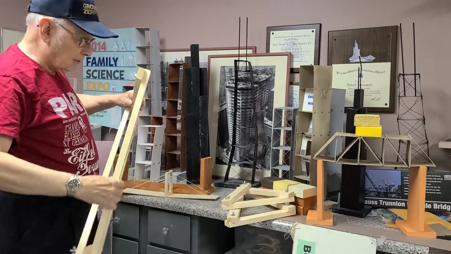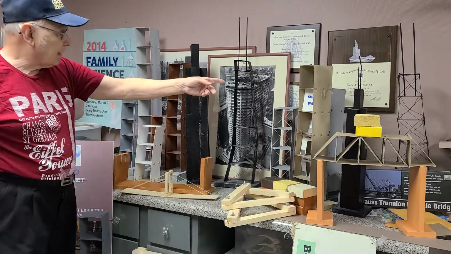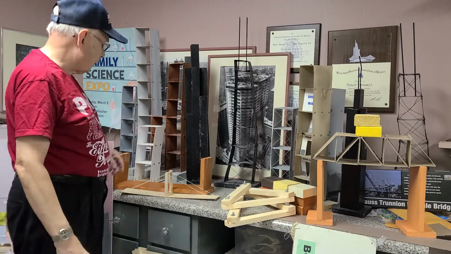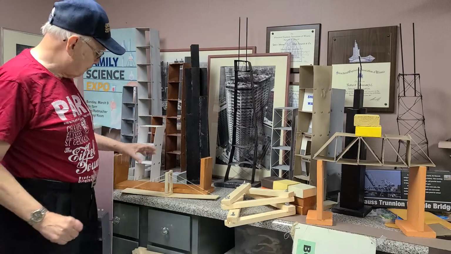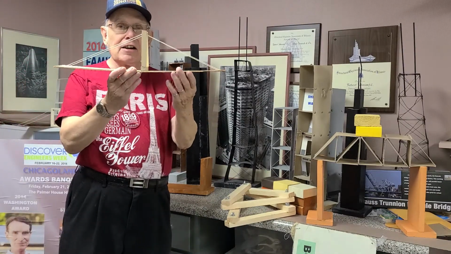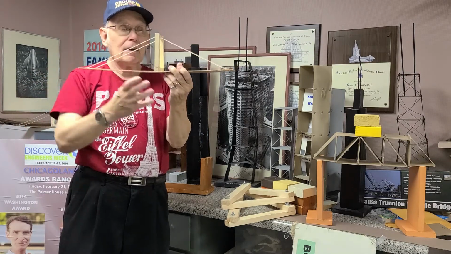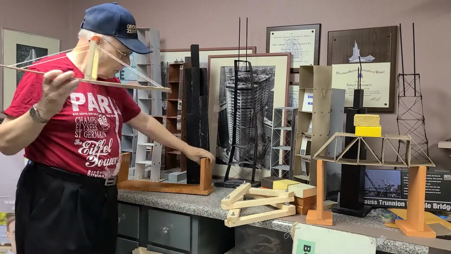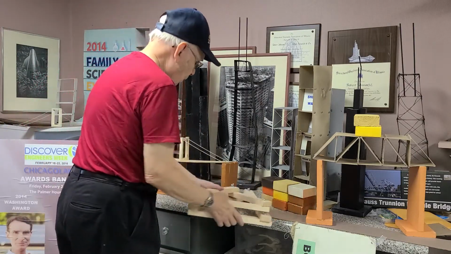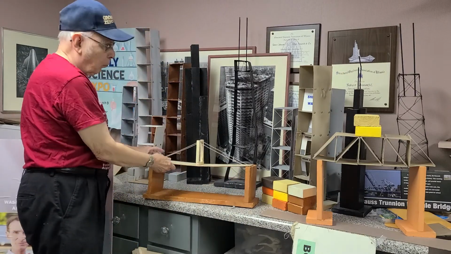So let's take a look at how structures use triangles. Back in my collection here, I have all kinds of buildings and bridges, some of them using triangles. Here's one of my simple models. As you can see here, I have a triangle shape. Let's see how it does if we put it on some supports. Let me move these triangles away, and we put it on our supports here.